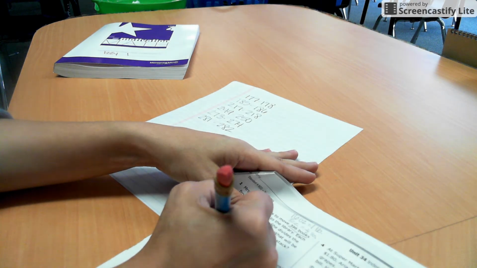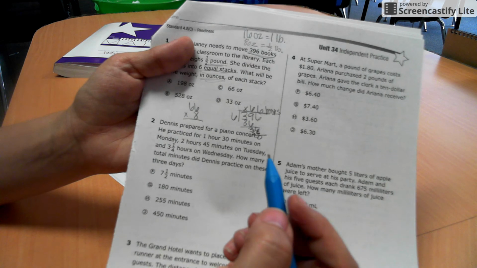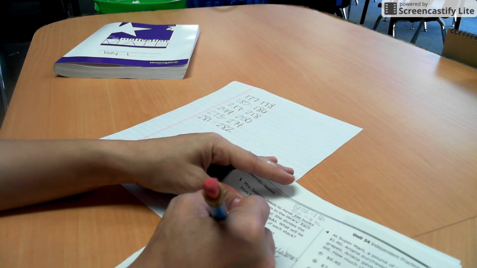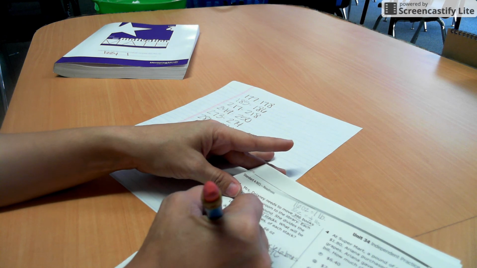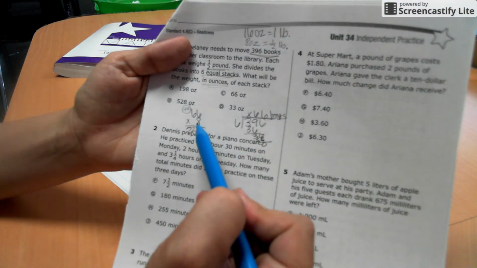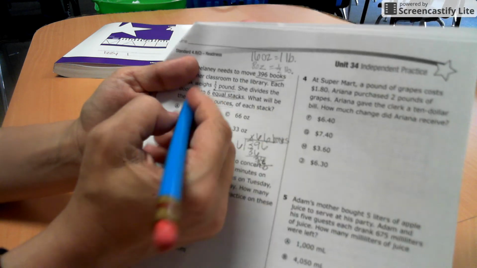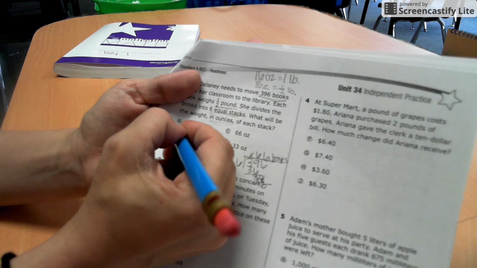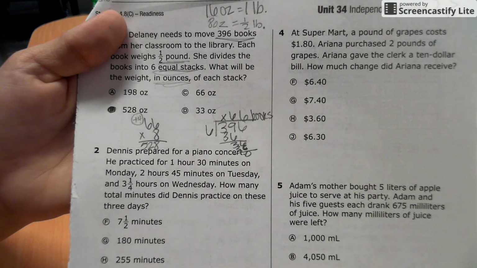So I'm going to do 66 times 8. Go ahead and do that real quick. 8 times 6 is 48. So I put my 8, regrouped my 4. 8 times 6 is 48, plus 4 more is 52. So 528 ounces. See how they put that 66 to try and trick you? Don't let them trick you.